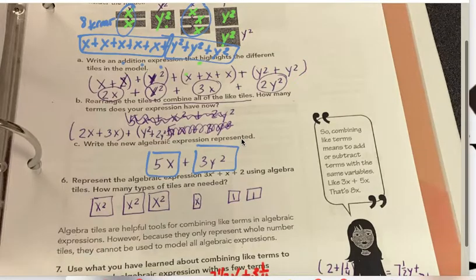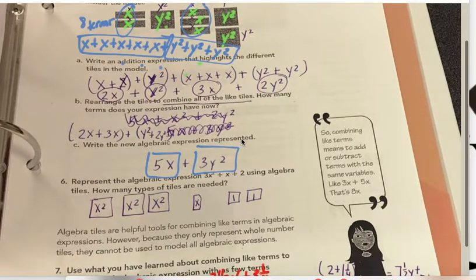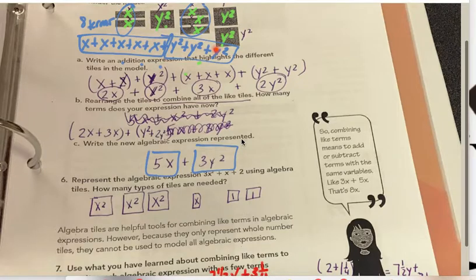Then we practiced some more in class. We did some more right here where we had to write it all out. Then we start putting our like variables together, and we got this. So we went obviously from 9 terms to 2 terms.